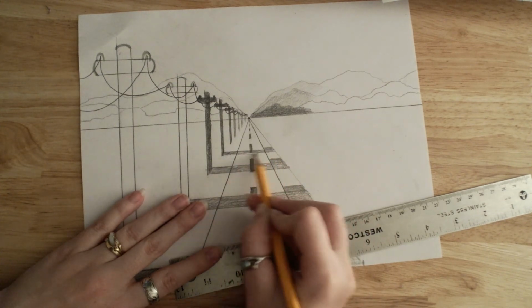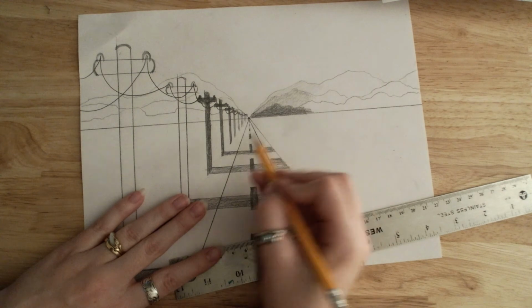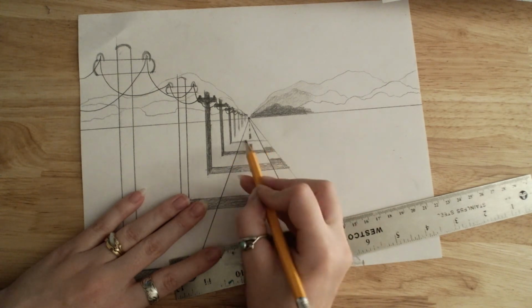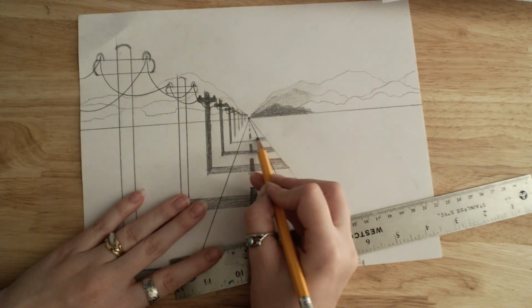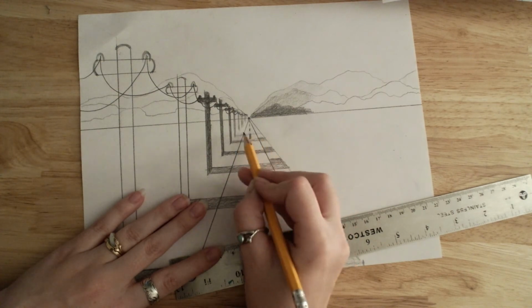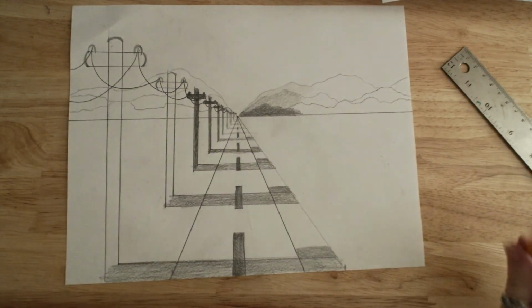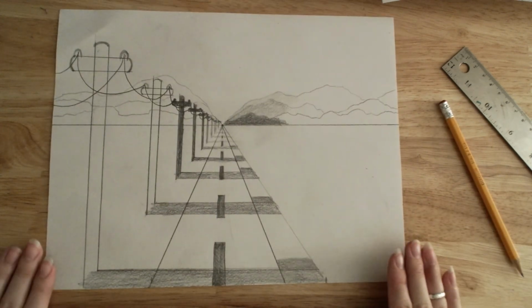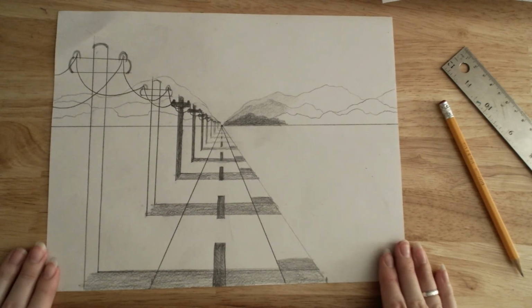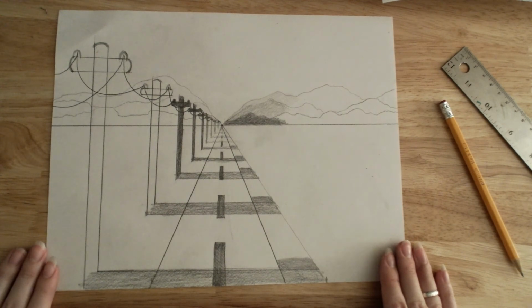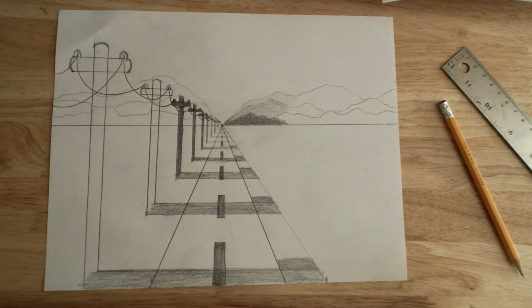So definitely perspective drawings can be a little bit tedious, but I think they're also really rewarding. Okay, and then that's it for this part of this instruction. So if your drawing looks like mine, then you're ready to go for when I see you next time and we add even more details to our desert scene.